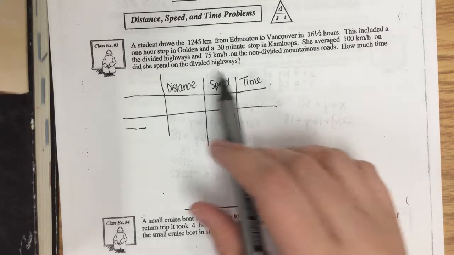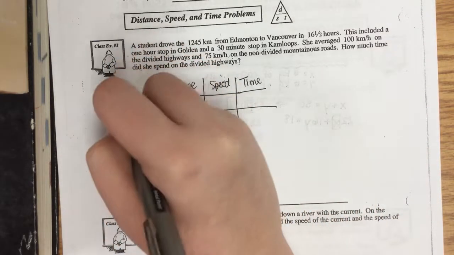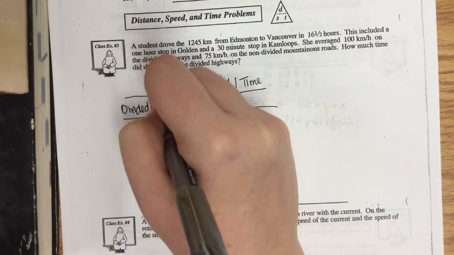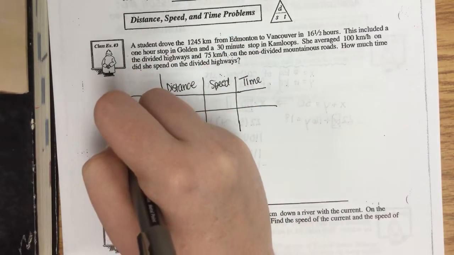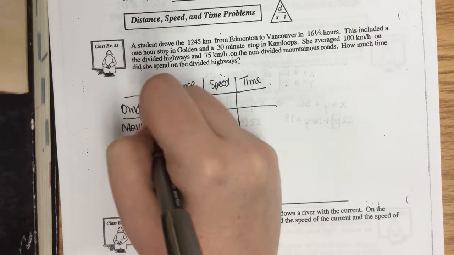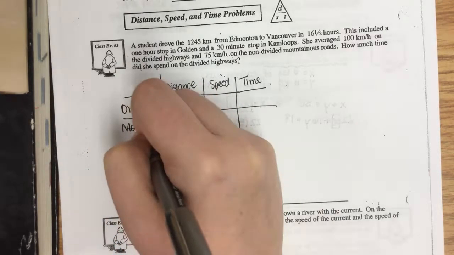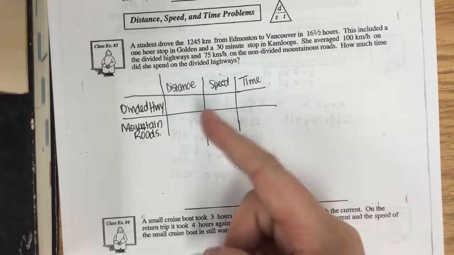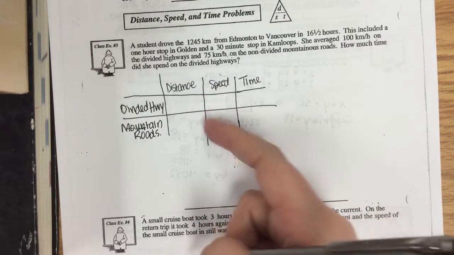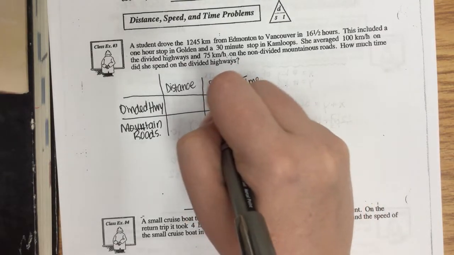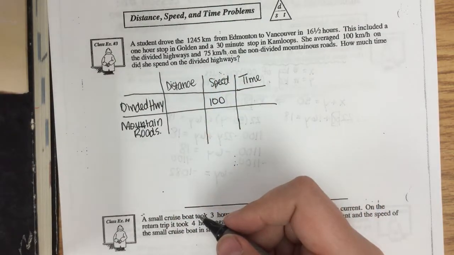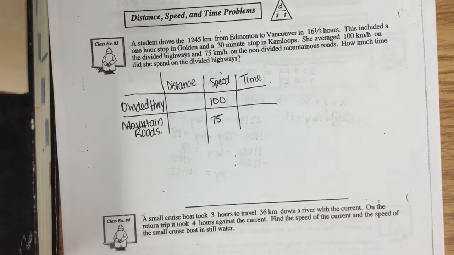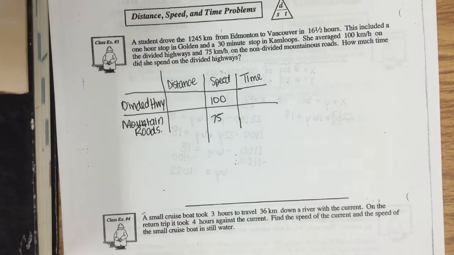Okay, I'm going to divide this up into two sort of cases. First, divided highway, and then she had mountain roads. Okay, and so she was going, this is where I fill in the boxes, she was going 100 kilometers an hour on the divided highway, and only 75 kilometers an hour on the mountain road.